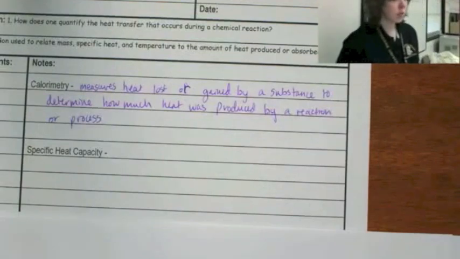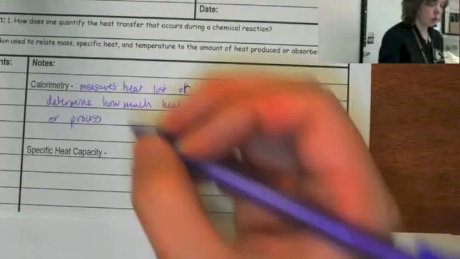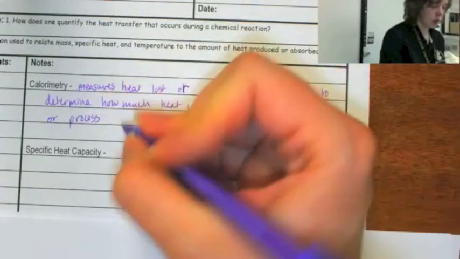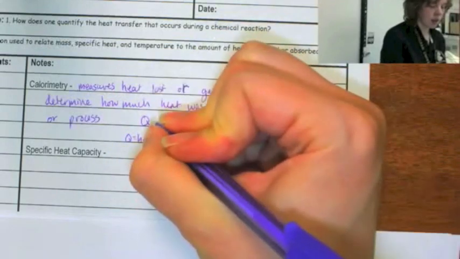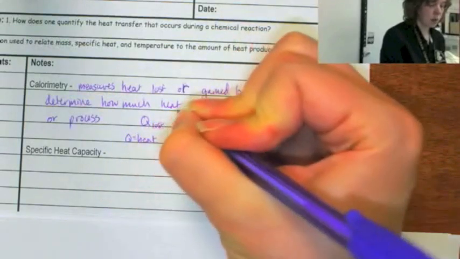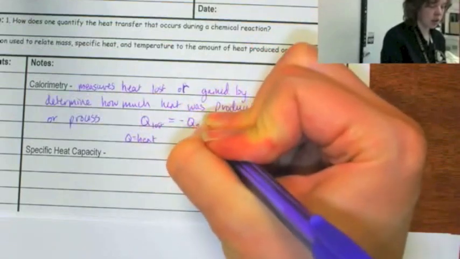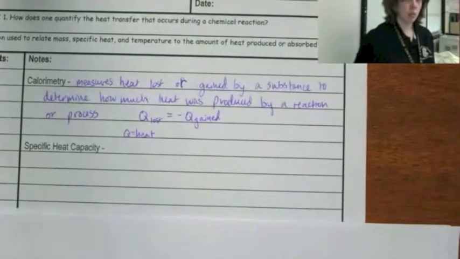To be able to do that, you need to know a little something about your heat. So the first thing we need to know is for calorimetry, Q, which is Q equals our heat, the Q lost by one substance has to equal the opposite of Q gained by something else. And we're going to look at how that works when we're getting into our math.